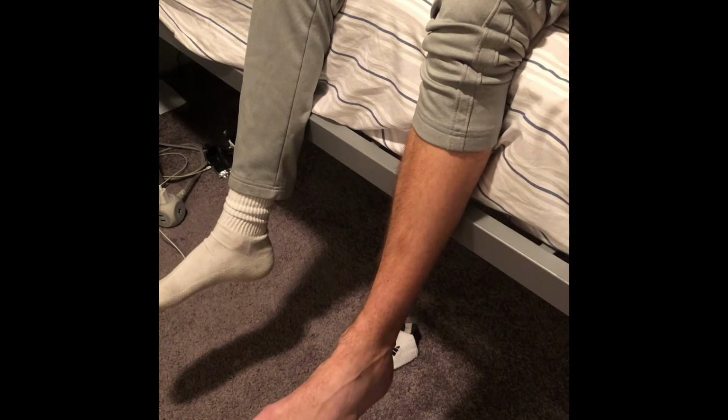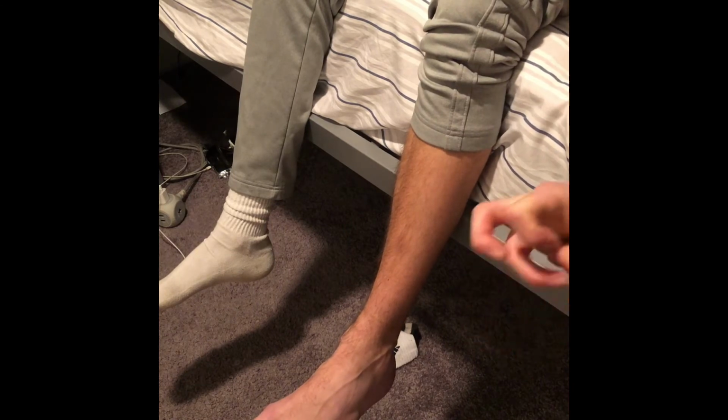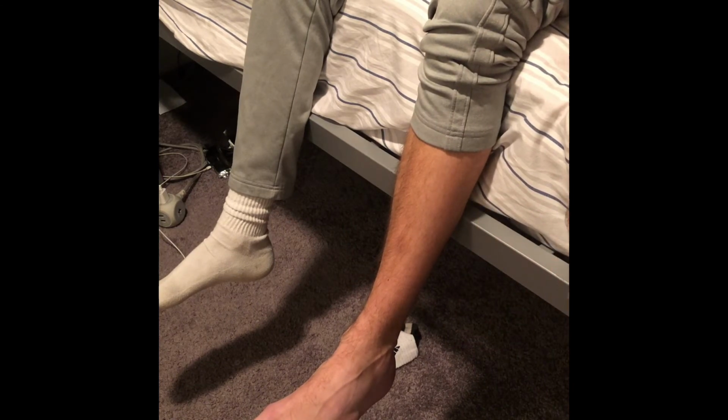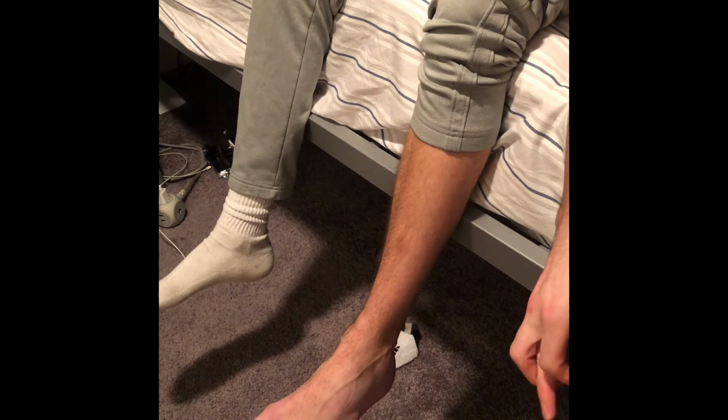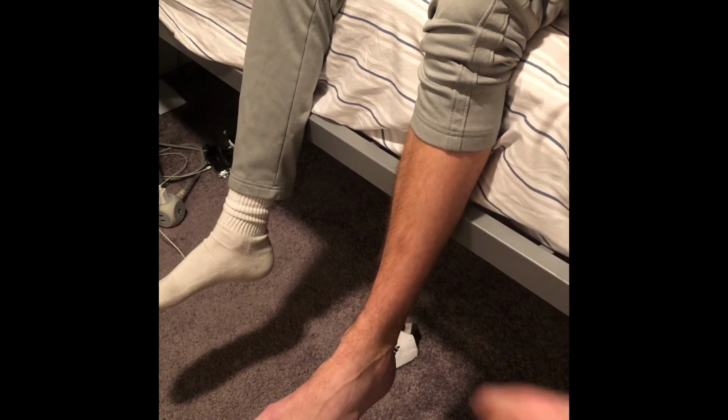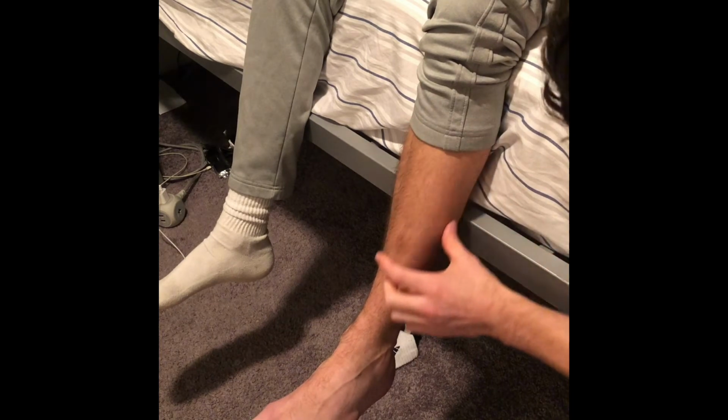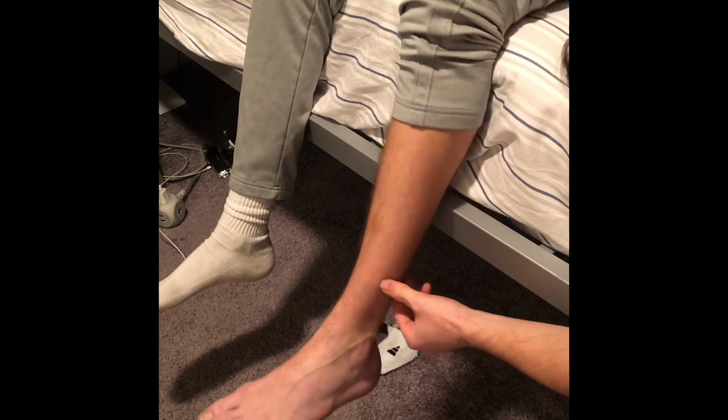And then what we have is the peroneus tertius. The peroneus tertius is on the distal third of the fibula and the interosseous membrane. So distal third of the fibula down here, interosseous membrane.